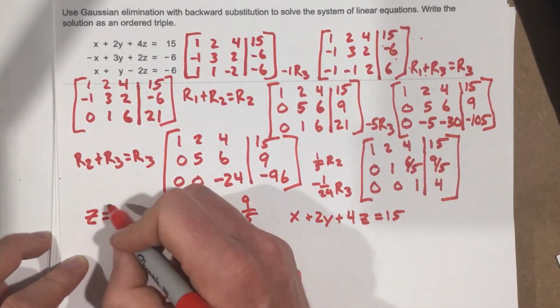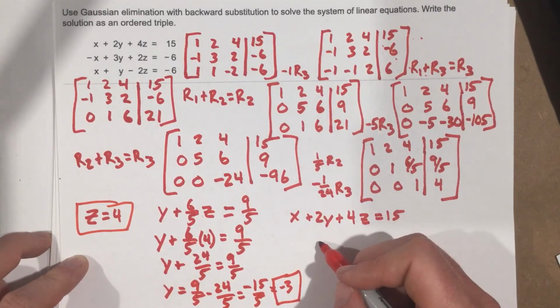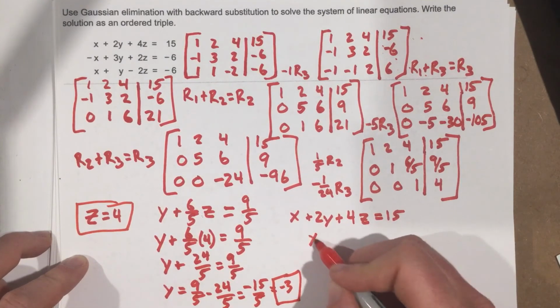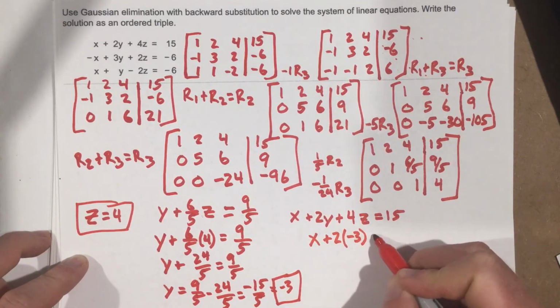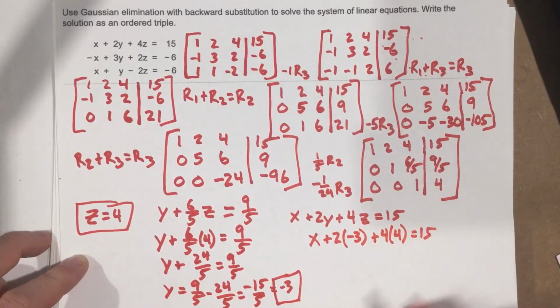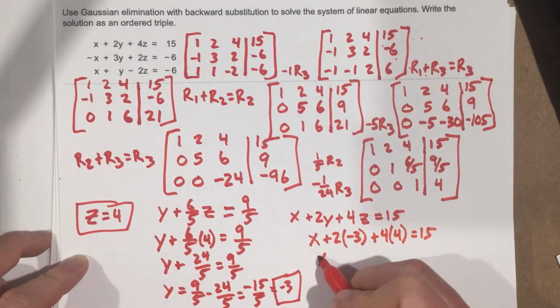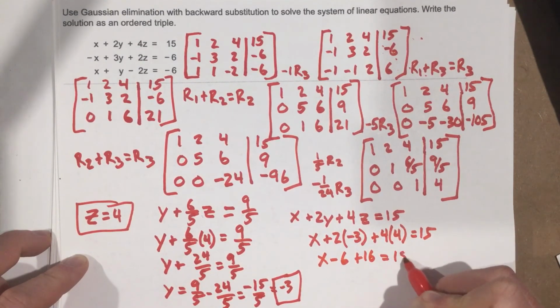We've got z is 4, y is negative 3. We plug both those in to find x. So we end up with x plus 2 times negative 3 plus 4 times 4 equals 15. This is x minus 6 plus 16 equals 15.